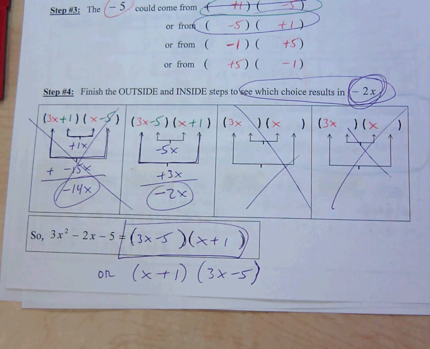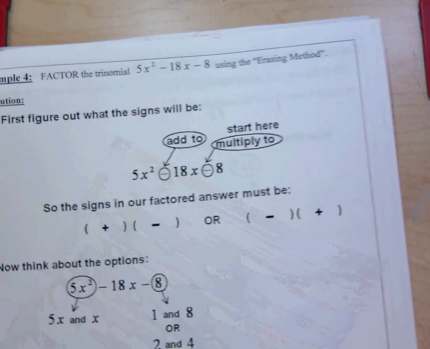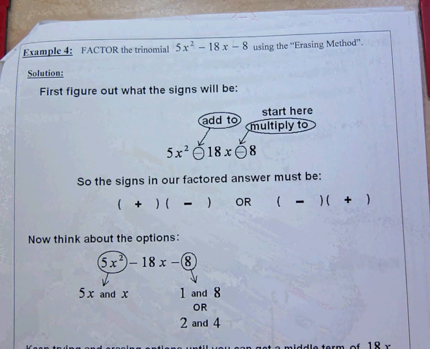Are you ready to try one on your own? Yeah, you are. All right, well, maybe not. How about I do one more, then I'll let you try one.